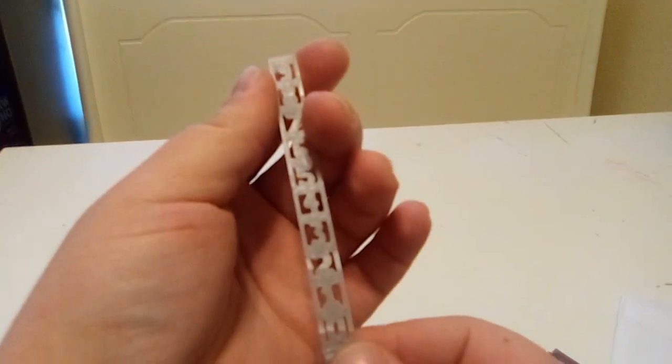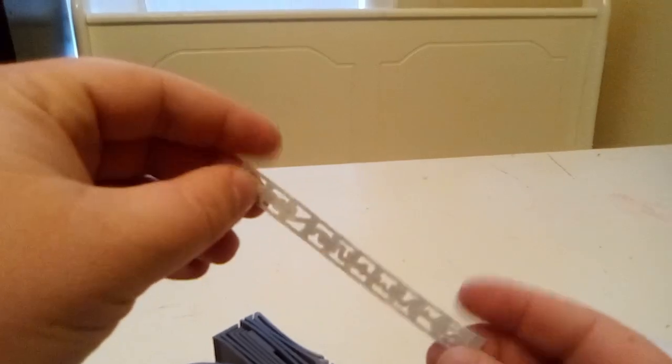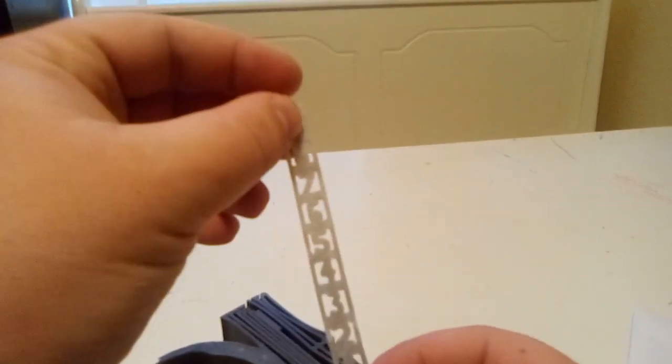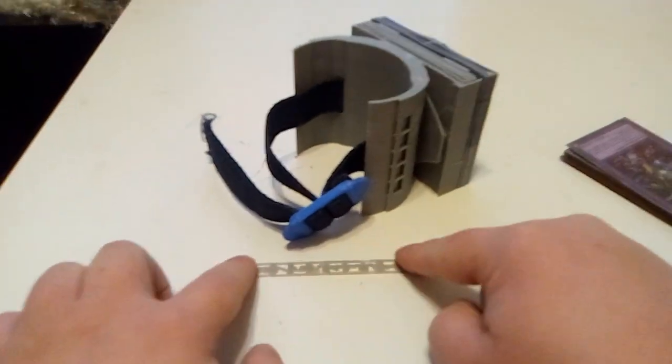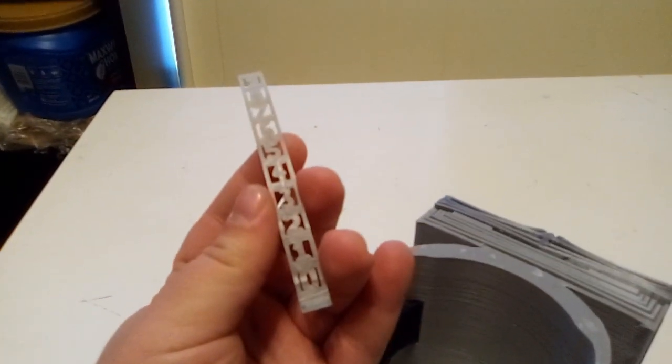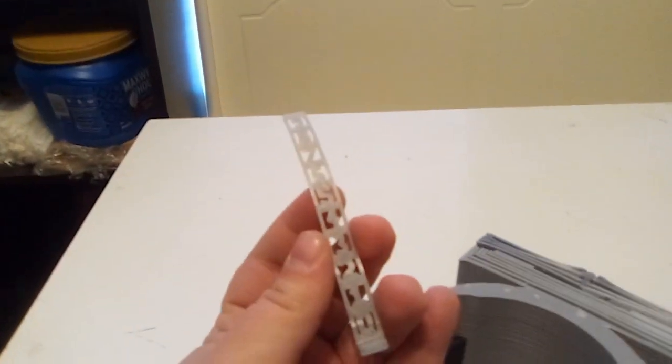And also, these numbers, they're in the font that I designed to be easily printed. That doesn't mean it's easy to print, because it's still a very complicated first layer, right? And it needs to stick. If it doesn't stick, it will fail. If the first layer does not stick, it will fail.